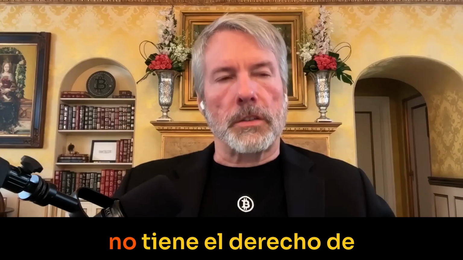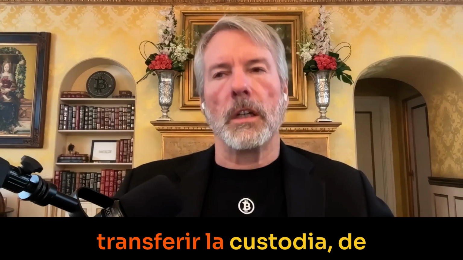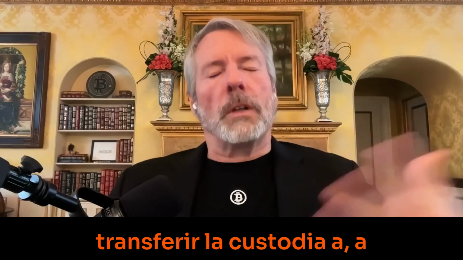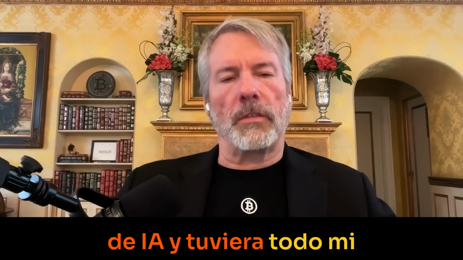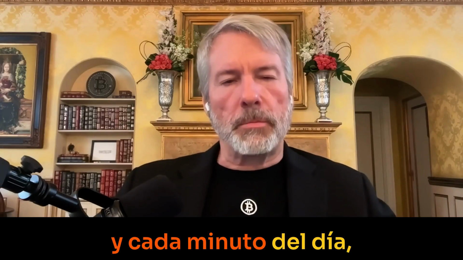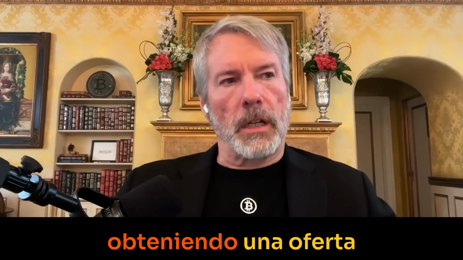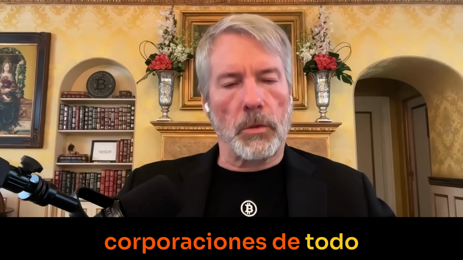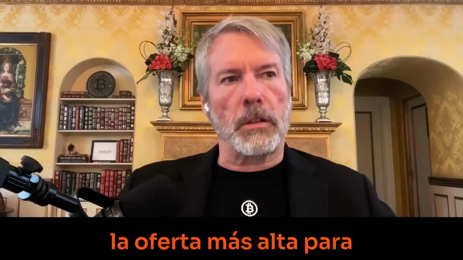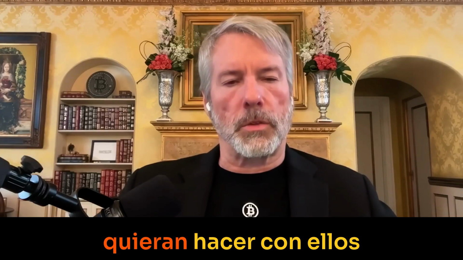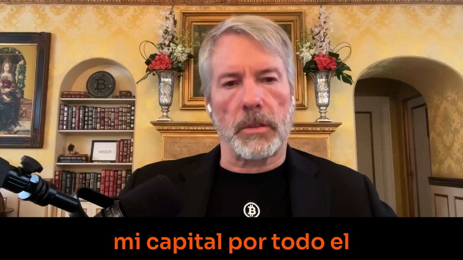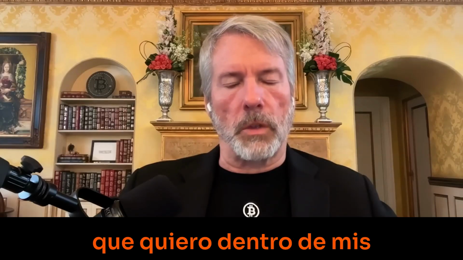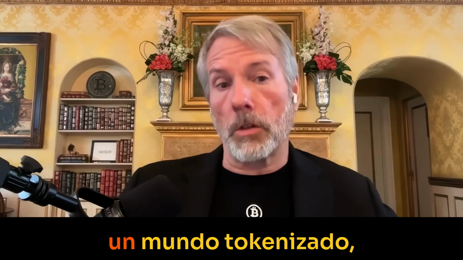The owner of the asset doesn't have the right to take custody, to transfer custody, to shop out the asset to the highest bidder. And maybe more to the point, what if I had an AI program that had my entire portfolio of assets, and every minute of the day while I'm sleeping, it's gathering a bid from 150,000 corporations all around the world, asking them for the highest bidder for me to loan out the assets or custody the assets or whatever they want to do with them. And it's just in a fluid way moving my capital all around the world in order to get me what I want within my risk parameters. That can happen in a tokenized world.